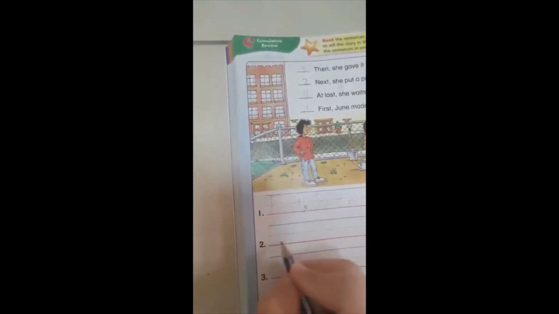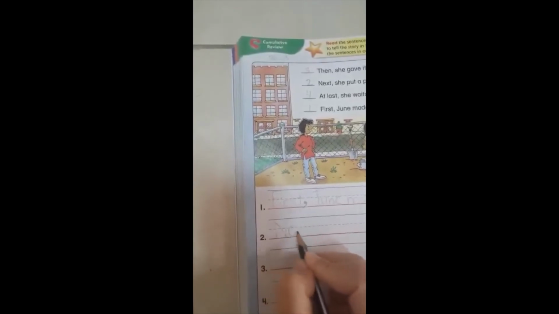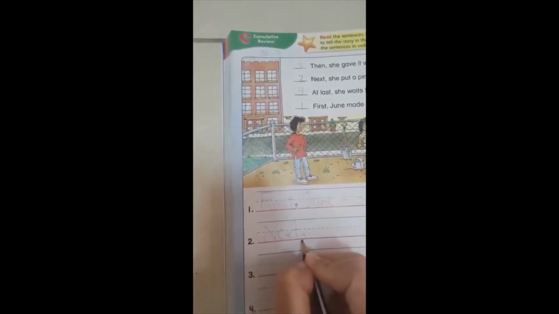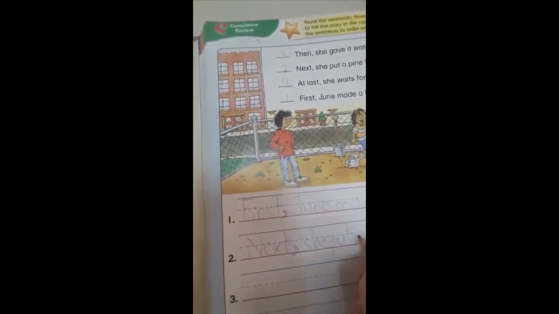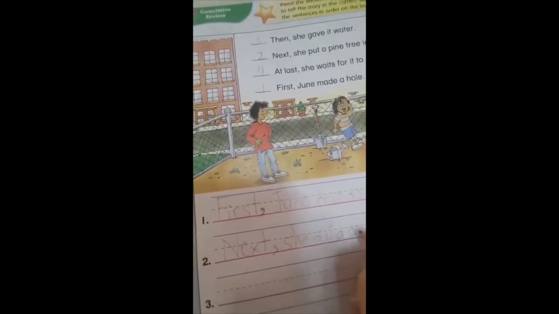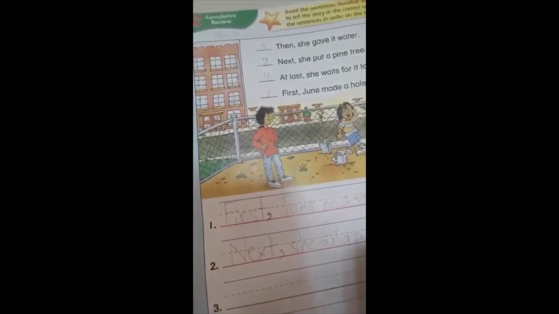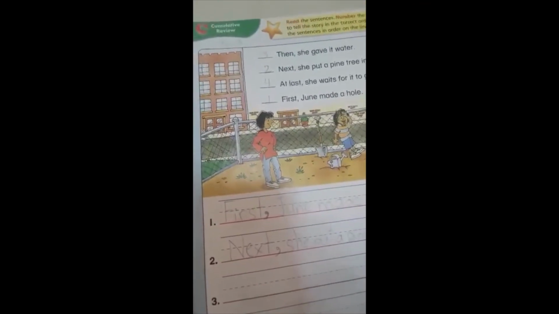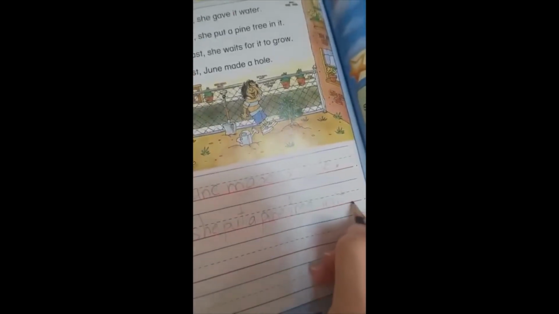First, comma. Next, capital letter, comma. She put a pine tree in it. Full stop.